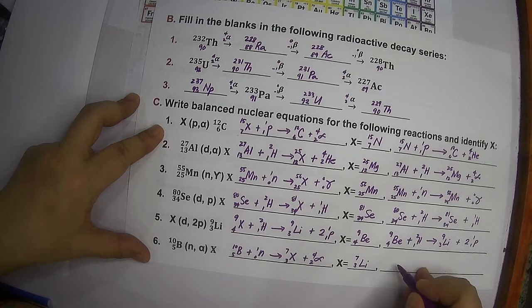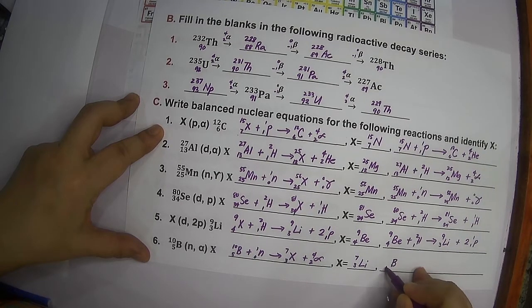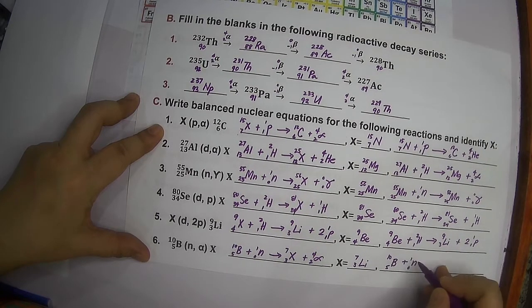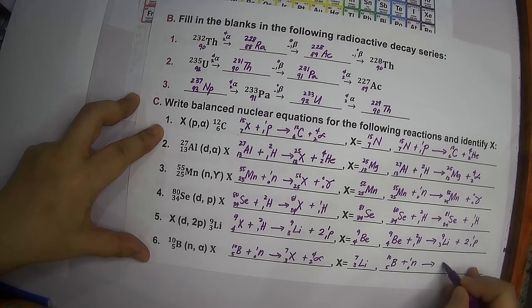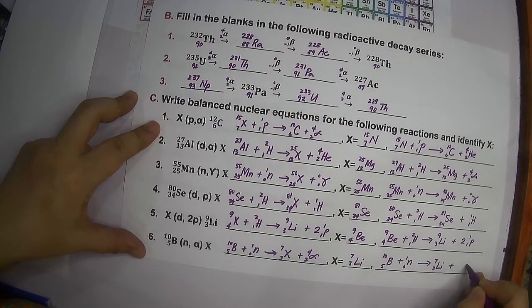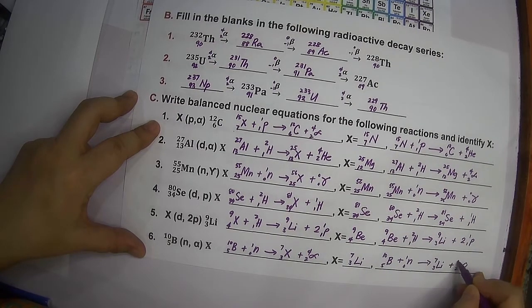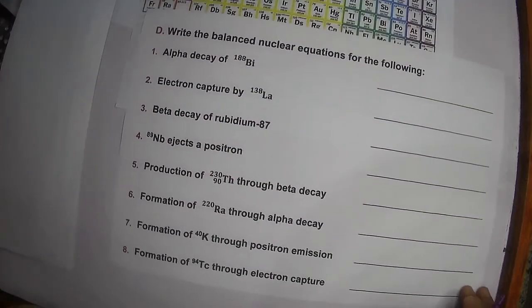So to write the nuclear equation, you have boron 10 plus neutron would give you lithium 7 and an alpha particle. Okay, let's have more examples.